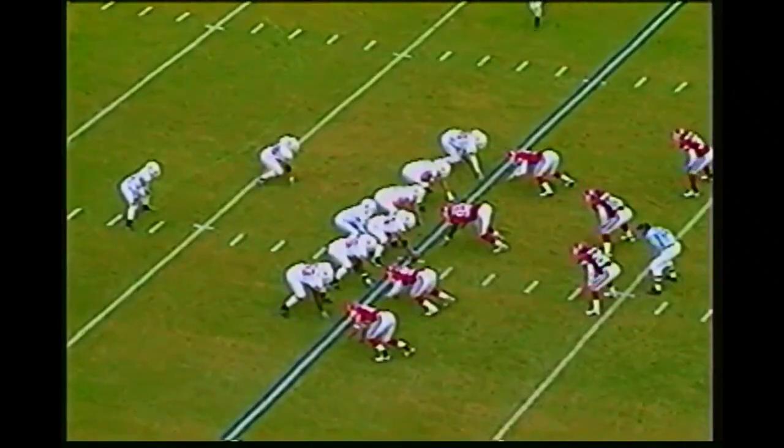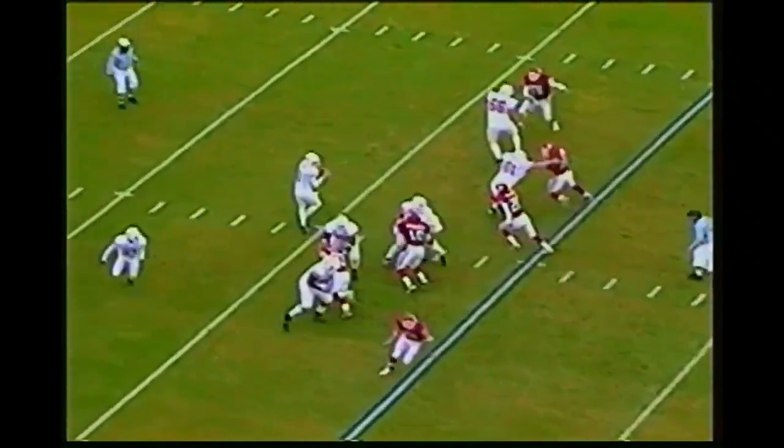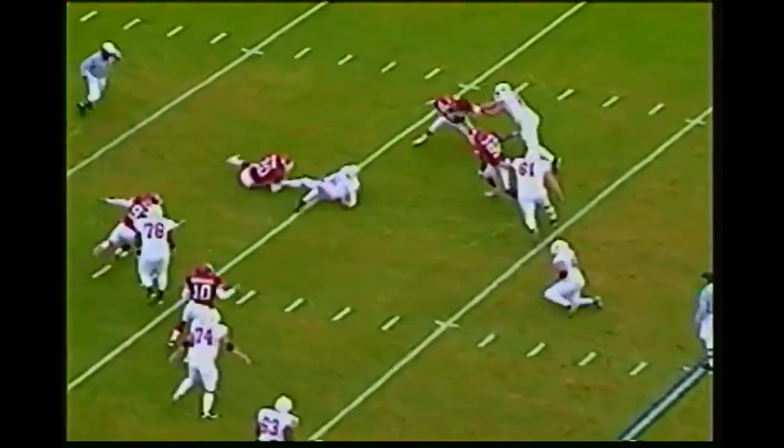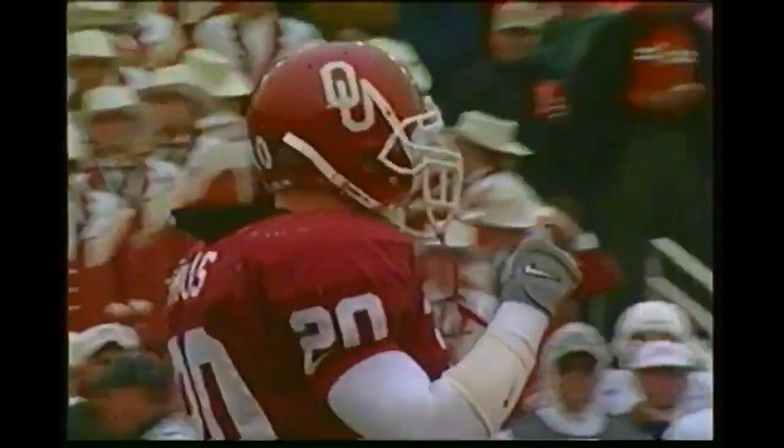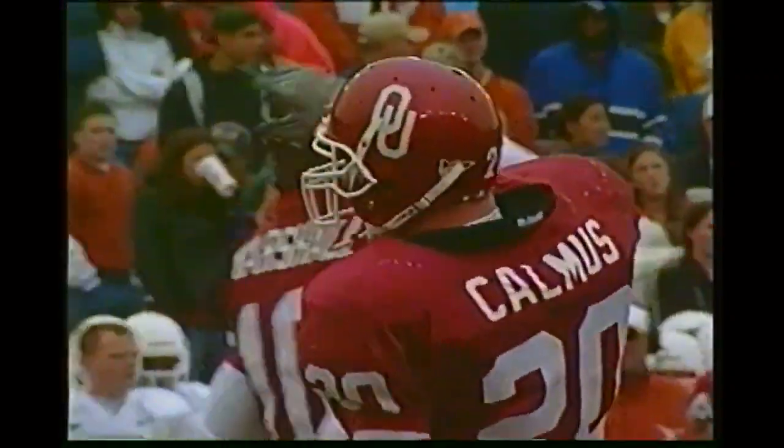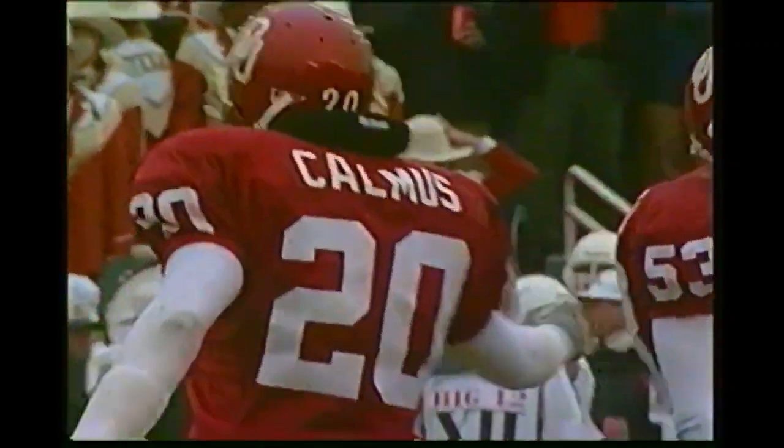From the 20, offset I formation. Blitz for the Sooners. Here's Sims. He's sacked. Calmus makes the sack. That was a great blitz because it appeared to me the middle linebacker caused that. Chased him down, and then Calmus came in from the right side and made it.